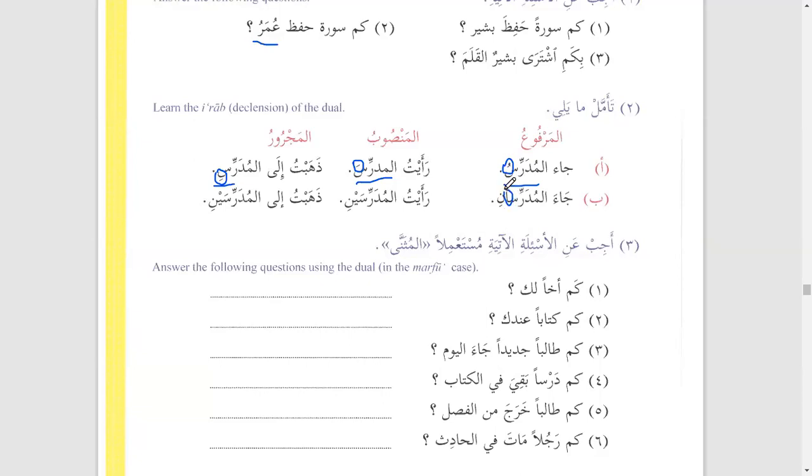Alif. How do we know that? Because the doer will be either dhamma, fatha, or kasra, or it will be alif or ya. There are three vowels: dhamma, fatha, and kasra, and three mad letters, which are alif, waw, and ya. So either it will be marfu' bil haraka, as we can see here: al-mudarrisu, mansub bil haraka: al-mudarrisa, and majroor bil haraka: al-mudarrisi. And here it will be marfu' bil harf, which is alif.